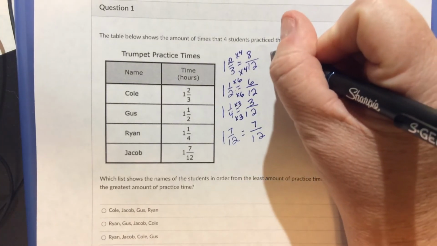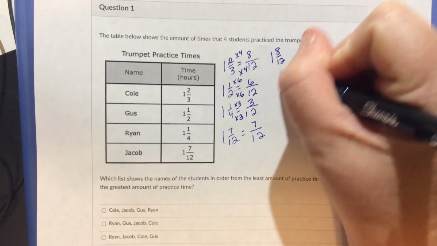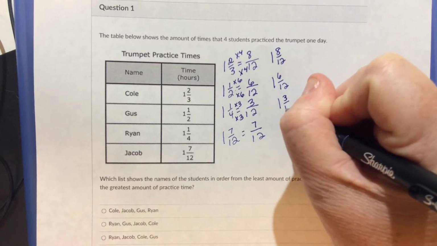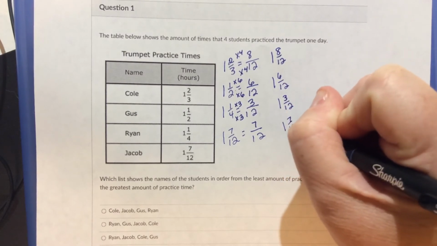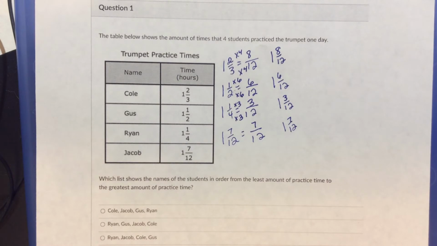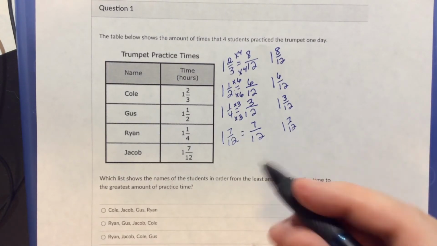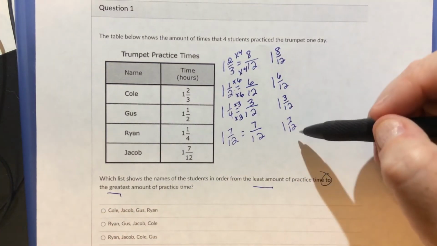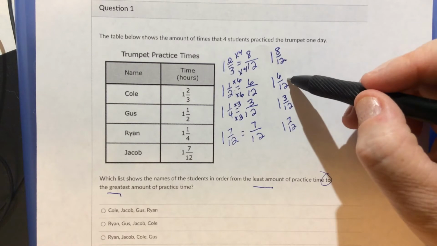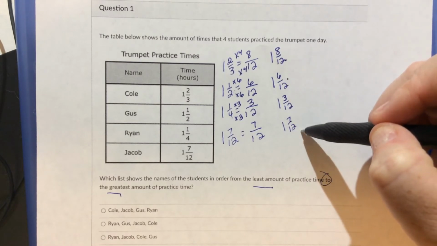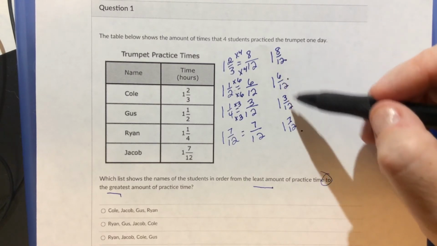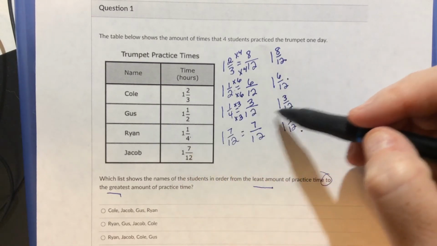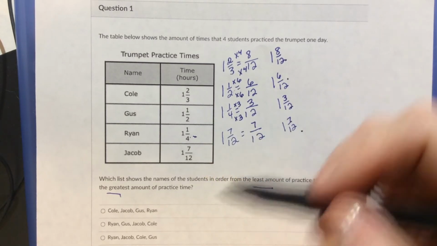So what I'm looking at is 1 and 8/12 hours, 1 and 6/12 hours, 1 and 3/12, and 1 and 7/12 hours. Now, could we put them in order from least to greatest? If the denominator is the same, they're all 12, we can now look at the numerator. 3/12 is the smallest, and that would be Ryan. So Ryan is going to be first.